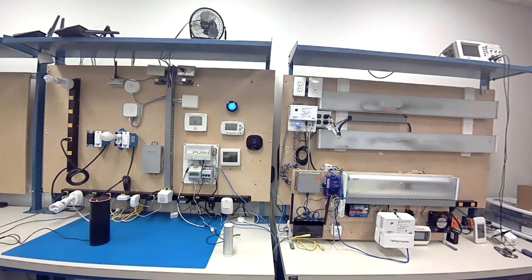We can also use Alexa to control these devices via BEMOSS. Let me demonstrate. Alexa, launch Smart Lab.